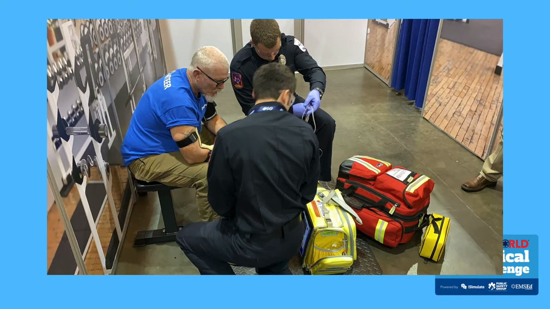Our evaluators are looking to understand each team's critical thinking process in forming a good list of differentials and implementing a treatment plan. Now let's talk about this year's scenario.